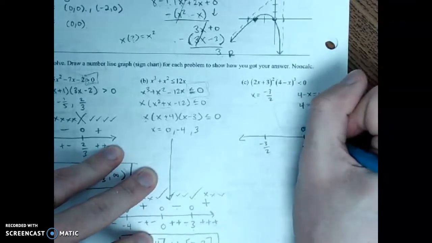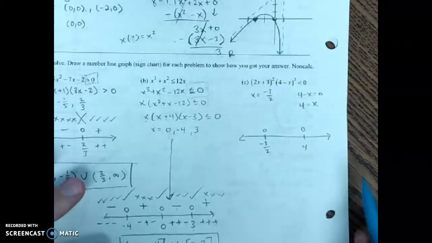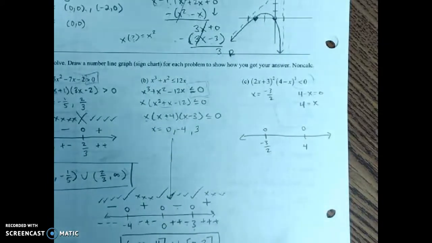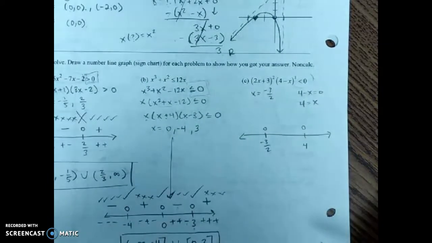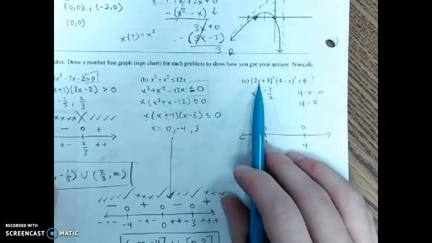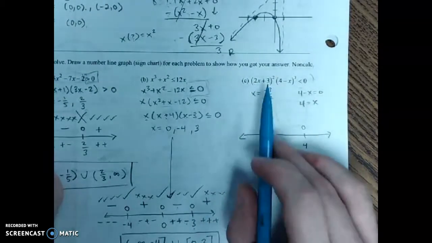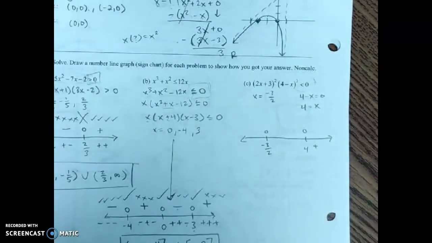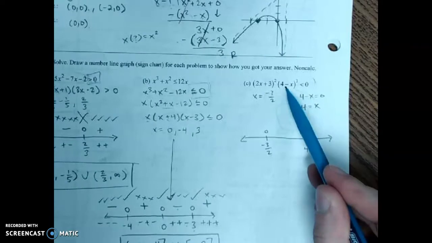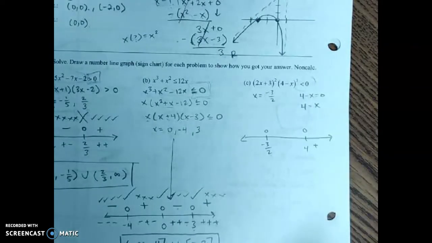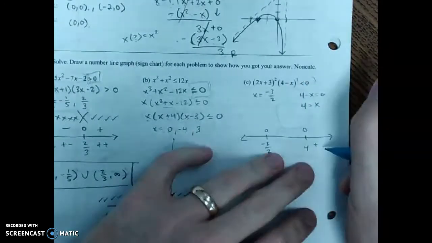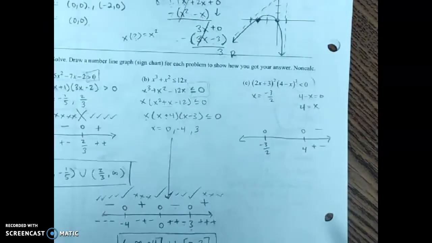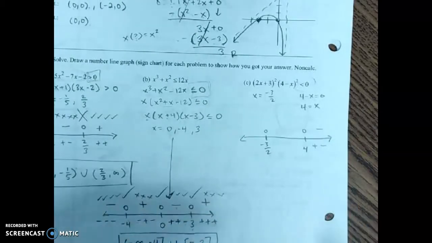Both of those are x-intercepts, so they're zeros. At the end, we're going to want the outputs that are negative, right? So let's go test these intervals. If I plugged in something like 5, let's see, 2 times 5 would be 10. 10 plus 3 would be 13. 13 squared would be positive. And then let's see, 4 minus 5 would be negative 1. Negative 1 cubed would be negative. So overall, that interval is going to end up producing you a negative output.